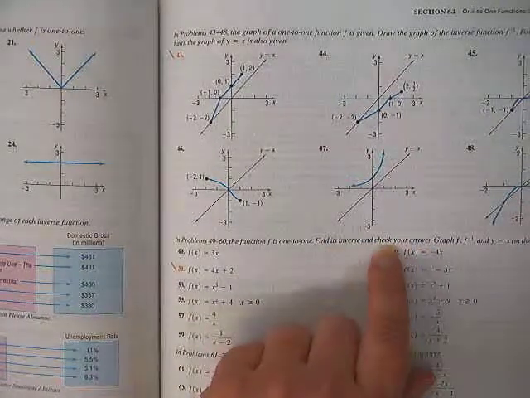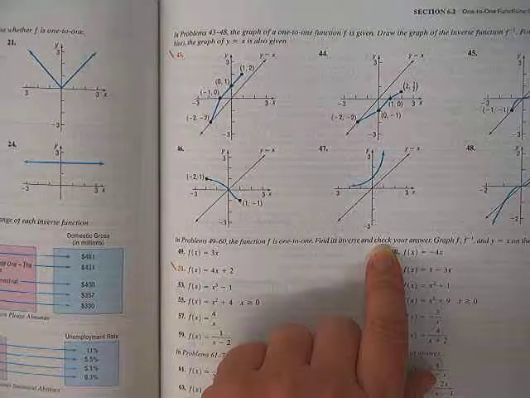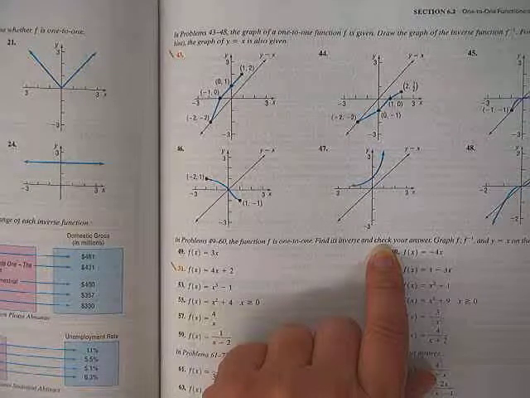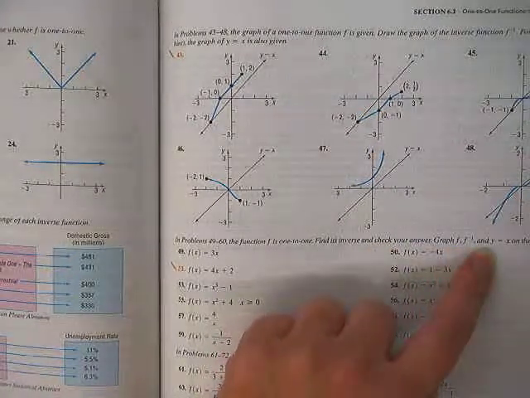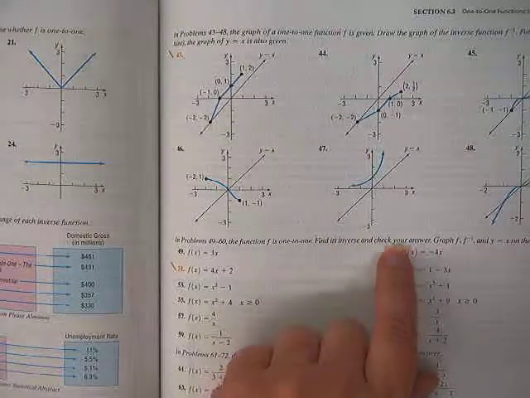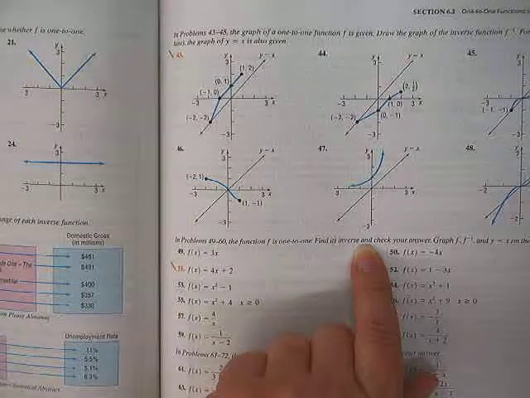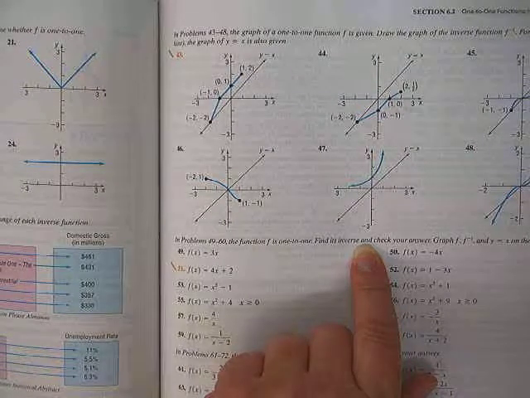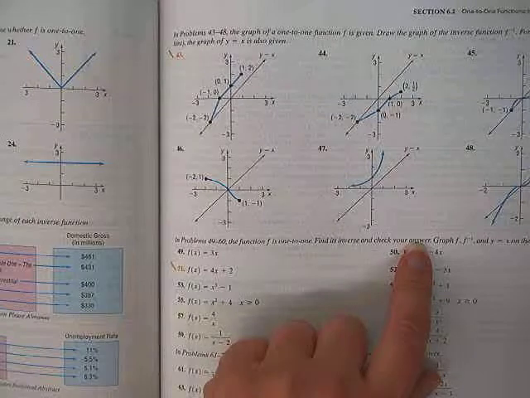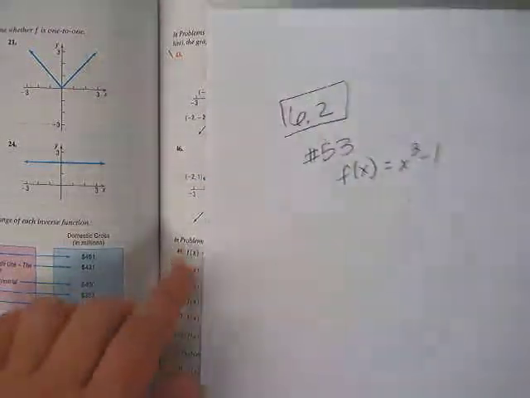I'm assuming that to check your answer, they technically want you to do g of f of x and f of g of x, but depending on the problem, that can take a little bit of time. So there are other ways to check your answer, like graphing. Even though the back of the book might be a little strict on doing g of f of x and f of g of x, please do that on a few problems. But if it gets too cumbersome and you have another way you can quickly check and just make sure the x's and y's have traded places, then it's good.